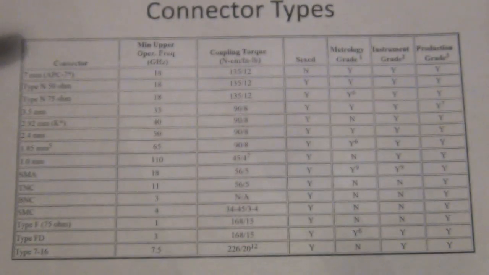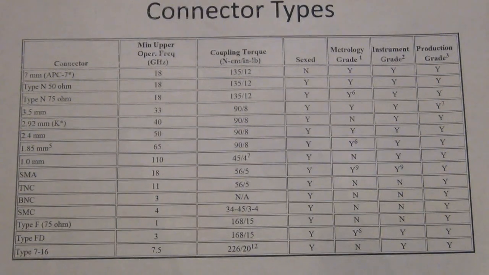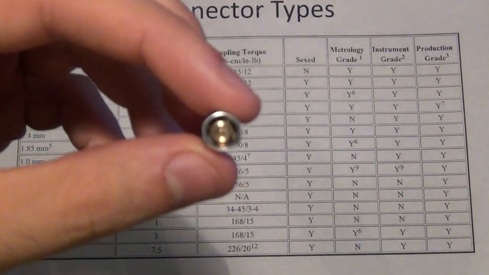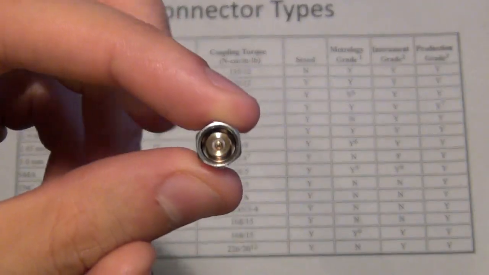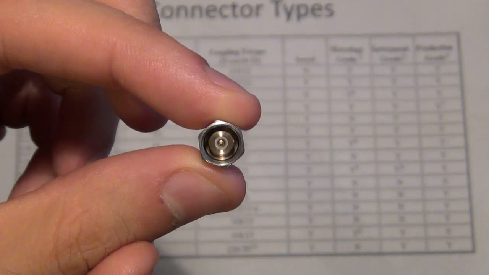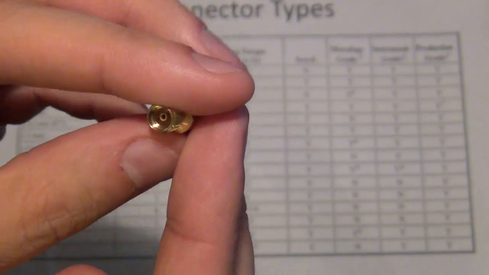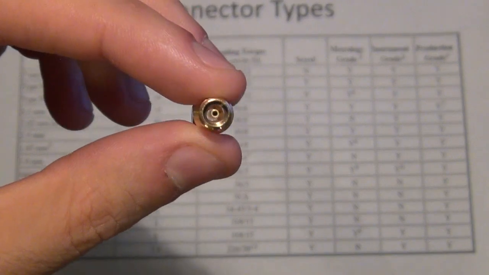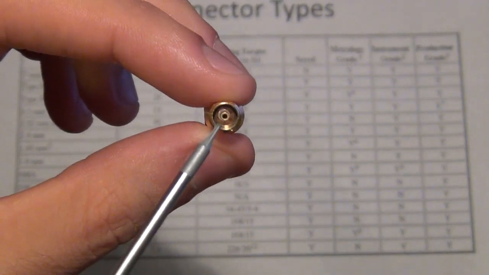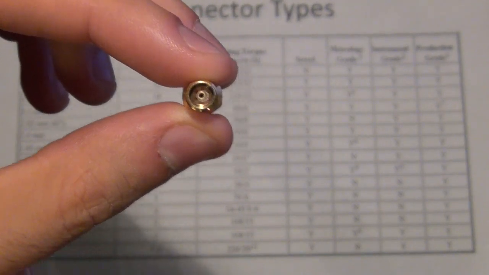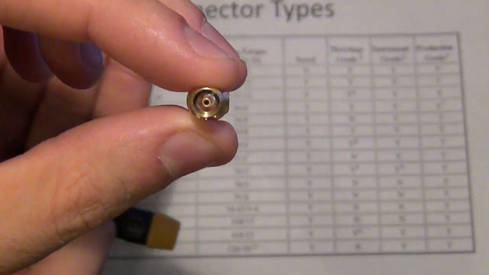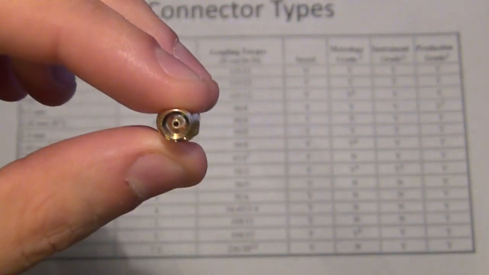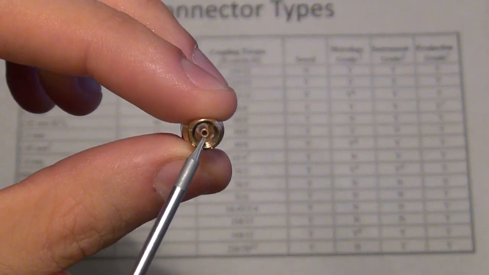So let me show you another converter. This is another converter that converts a V male connector to a female K connector. Now if I hold this just right, you can actually see right through this connector. See, if I put my hand underneath it, you can see right through it, and this is because the dielectric used in this is air.